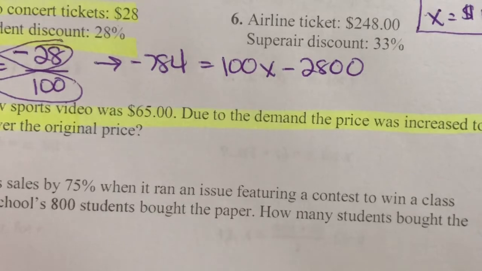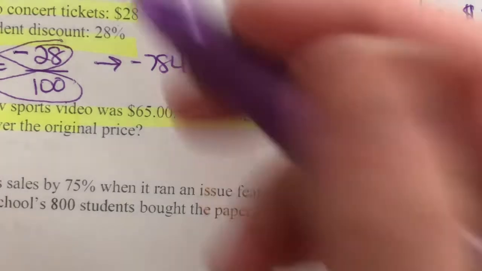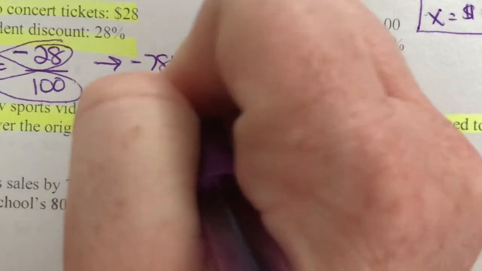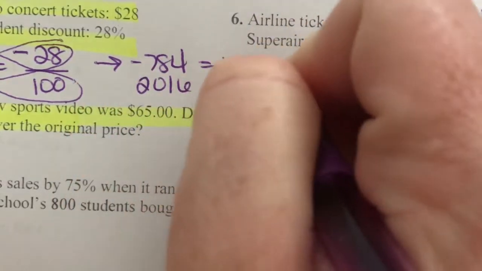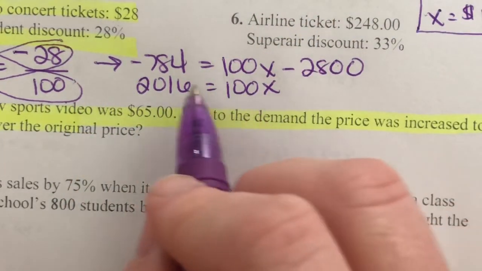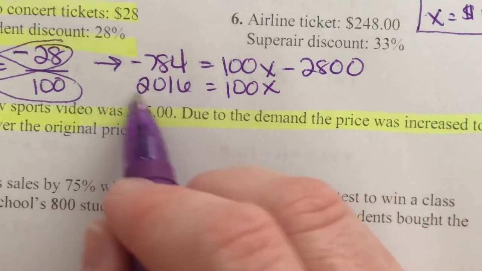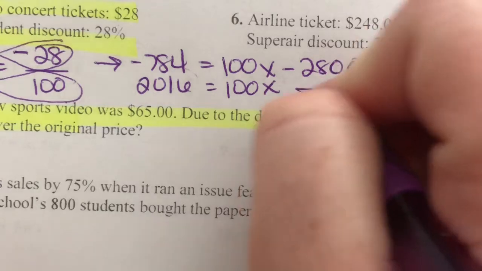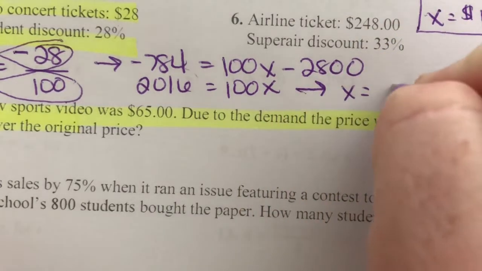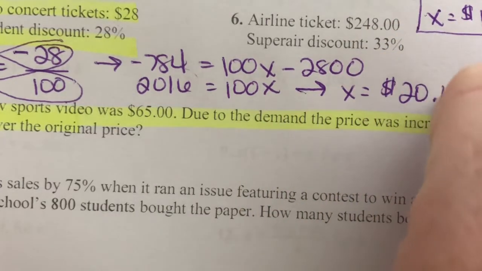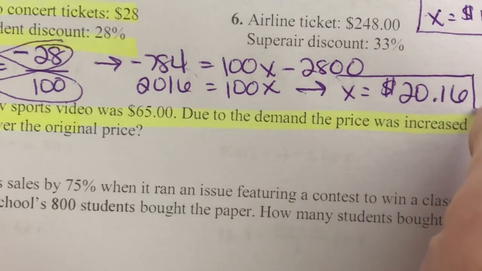So negative 784 plus 2800 equals 2016. So 2016 equals 100x. And then I have to divide both sides of my equal sign by 100. So the new amount after the discount is going to be $20.16.